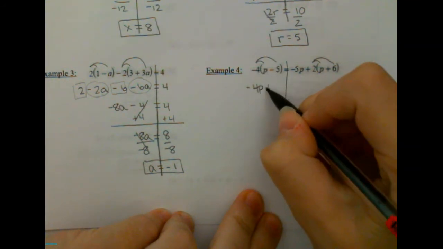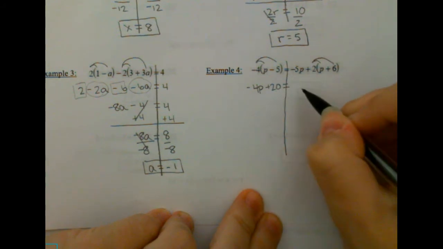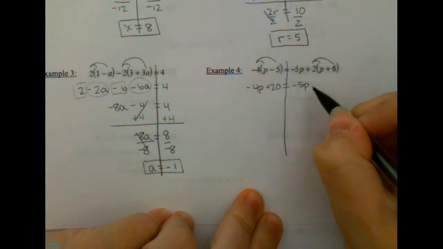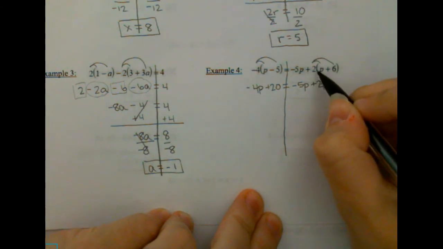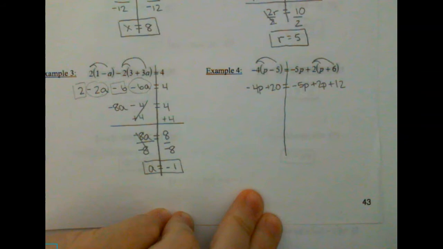-4 times -5 is +20. Bring down that 5p, but you're going to distribute the 2 to the p and the 2 to the 6. So you're going to get 2p and you're going to get 12.